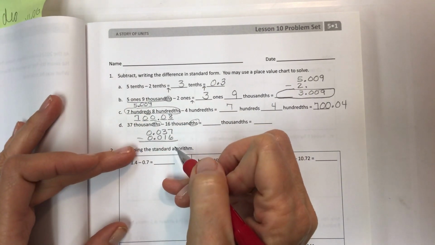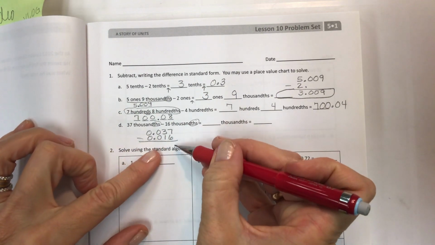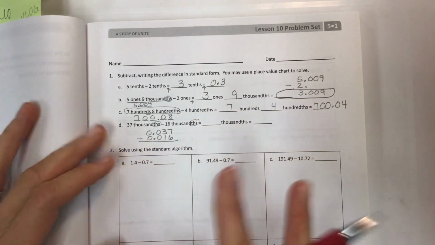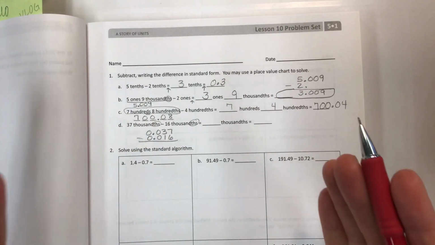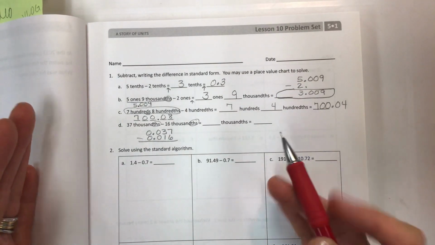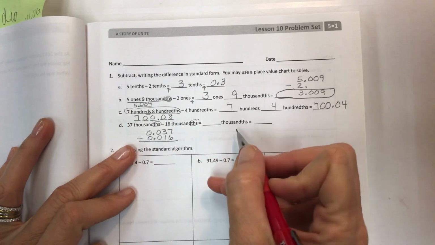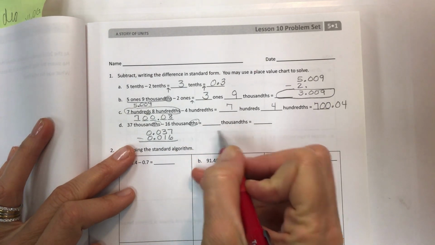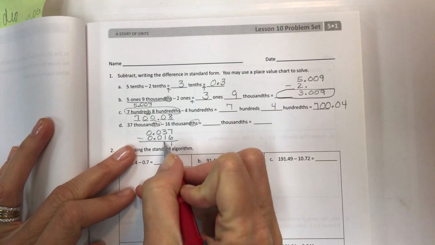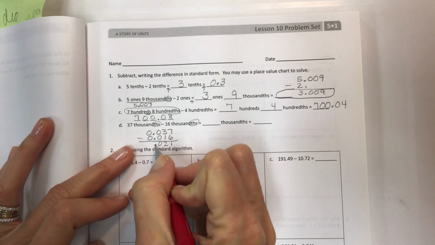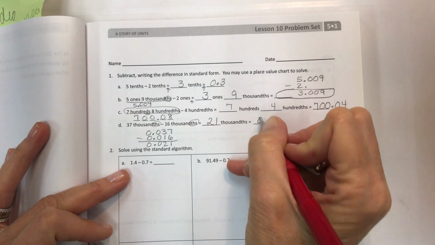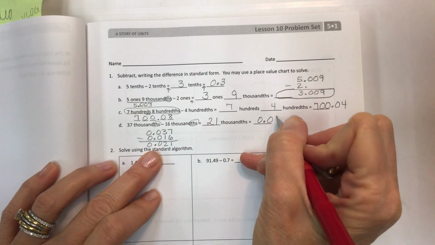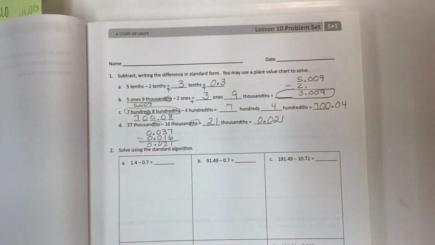When you see it lined up like this, you can see that there is no regrouping necessary. All these had no regrouping. It's nice because you're just getting used to using those place value positions. And so we're going to have only thousandths left. So how many? Subtract, subtract, and then get this. And we have 21 thousandths. And in standard form, it's 0.021.